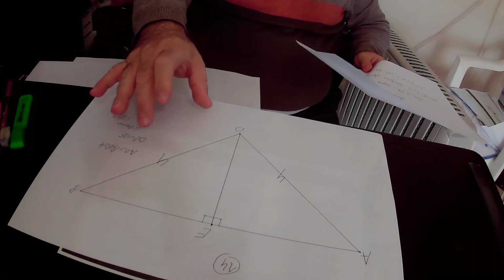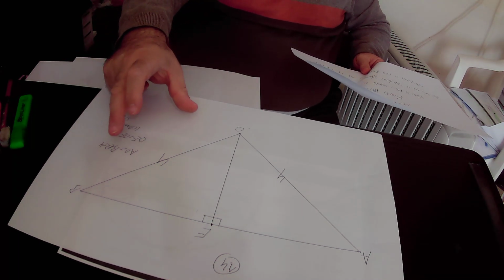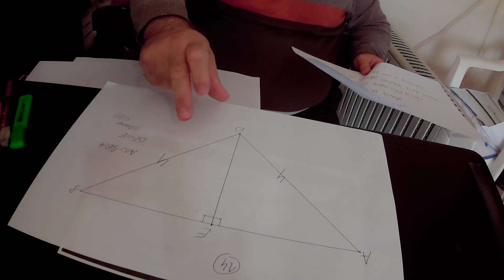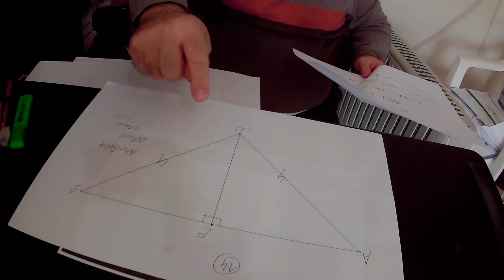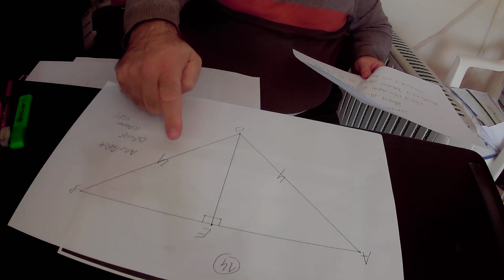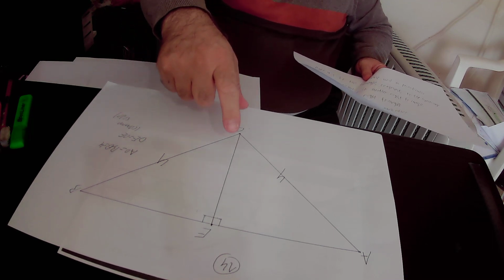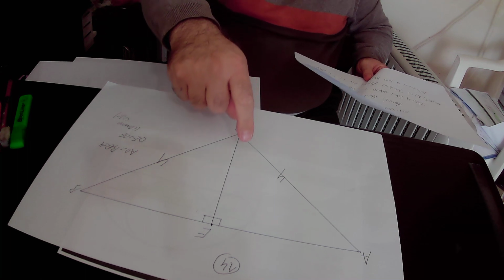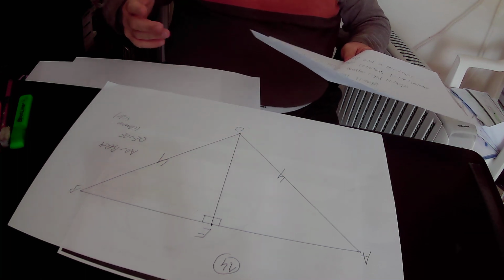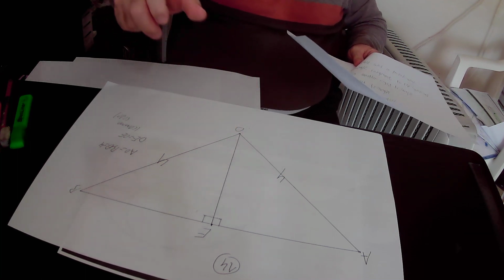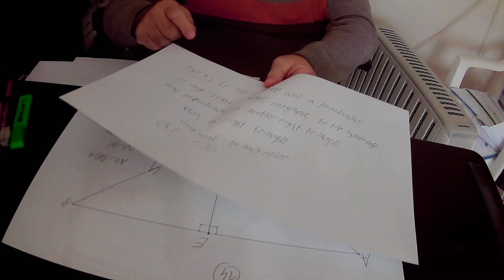We proved that the hypotenuse OB and the perpendicular OE in the right triangle OEB are congruent to the hypotenuse OA and the perpendicular OE in the right triangle OEA. Therefore, those two right triangles are congruent to each other according to rule number 4.